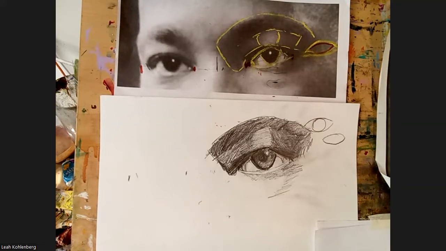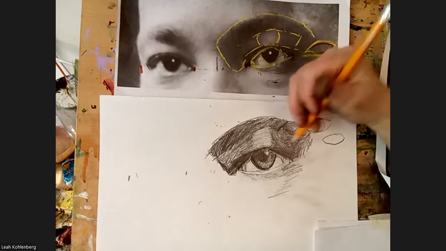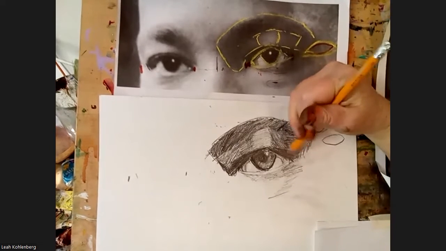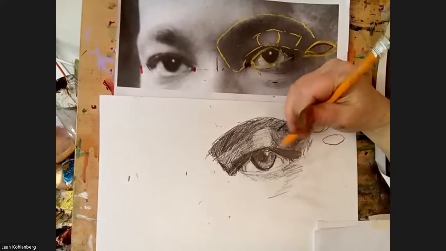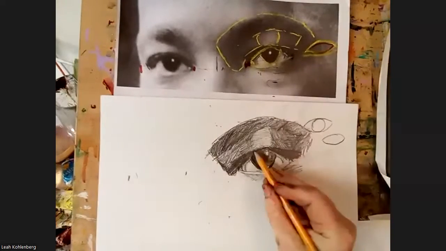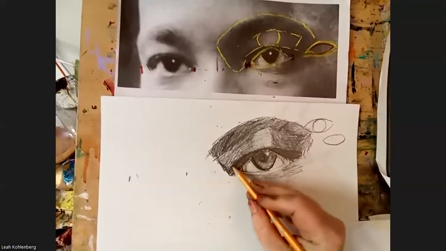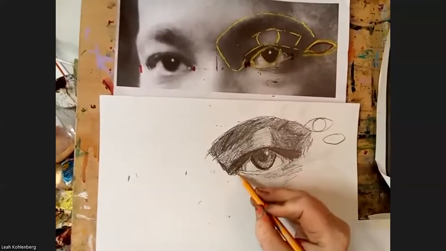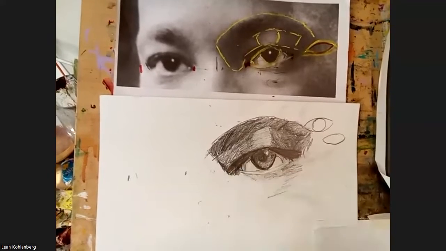I made him a little too old. His upper lid came down a little too far. So you know how to fix that. Notice what happens when the upper lid comes down too much, right? They look old, right? So we adjust things as we're working.